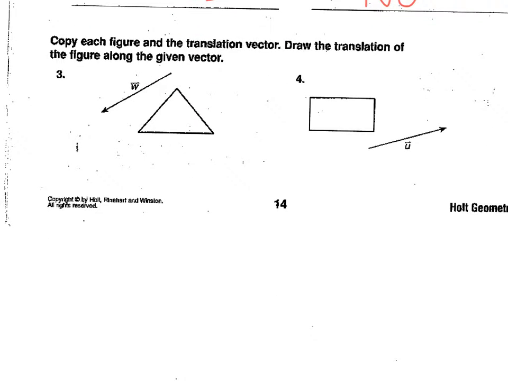Number 3, we're going to go ahead and construct that. So with the ruler, go ahead and get the ruler. I'm going to get my ruler over here. You're not able to see the ruler, those that are watching this video. But you get the ruler, and you're going to measure, it's better to use centimeters. Measure the vector. So how many centimeters is that vector?